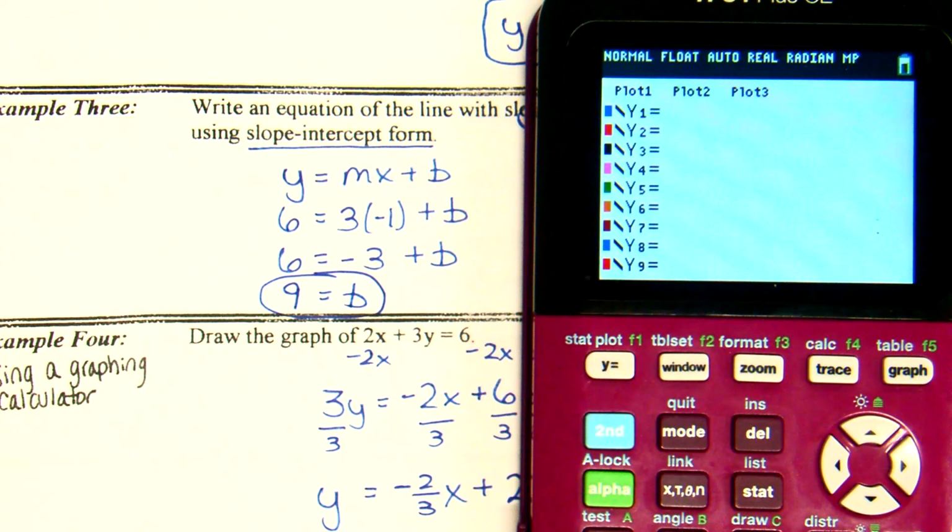I have no idea what to tell you on the Casio, so I'll have to look at that later if you can. I mean, just keep looking and seeing what you can figure out. But you need a place to type in your equation. Okay, so, and your guys' calculators may be different too, so.